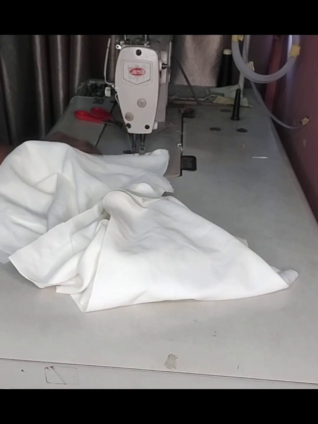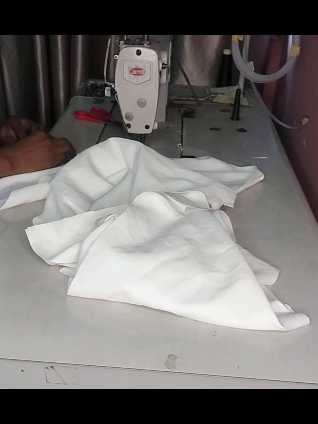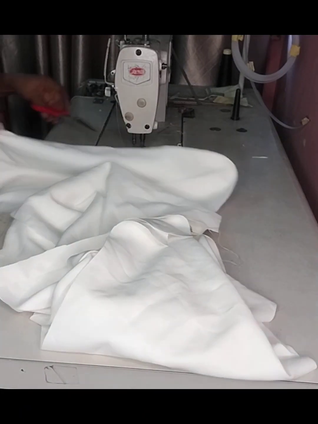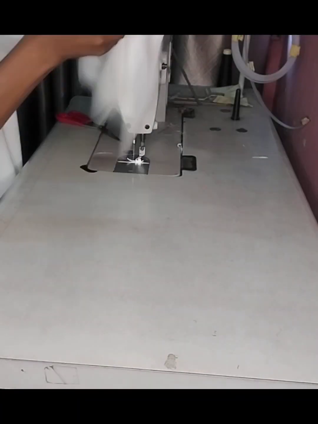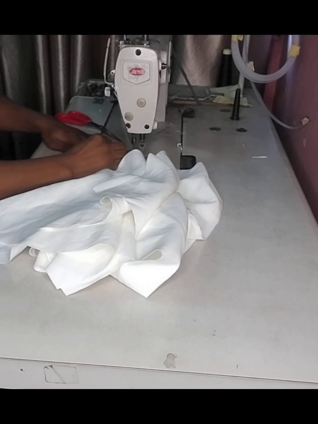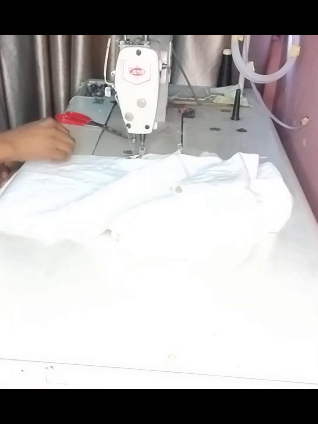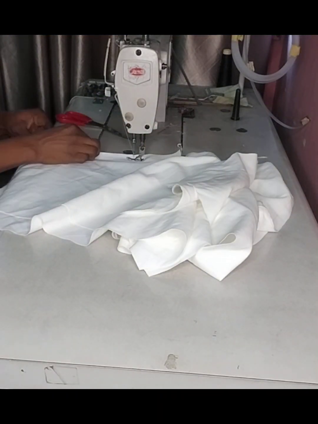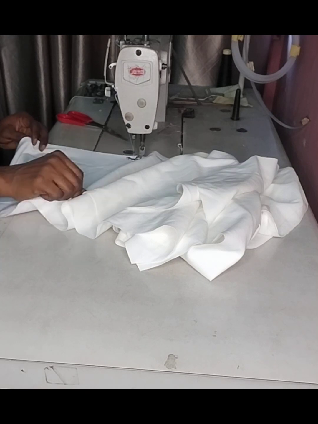I'll do the same thing to the second leg. So this is the second leg. I'll run a stitch down.